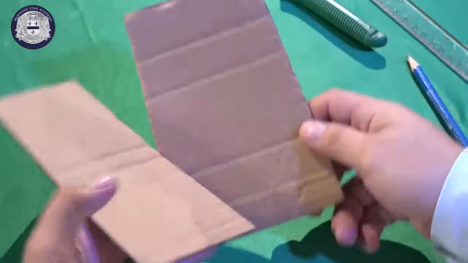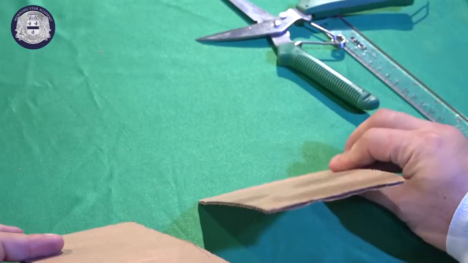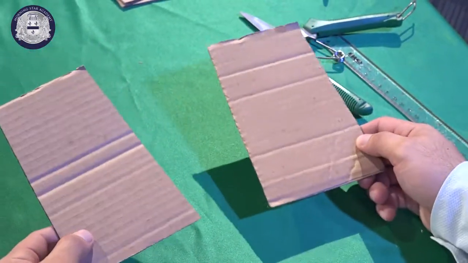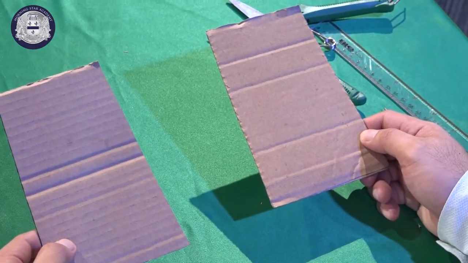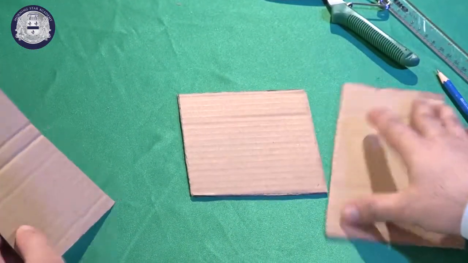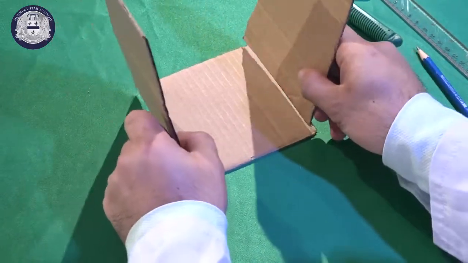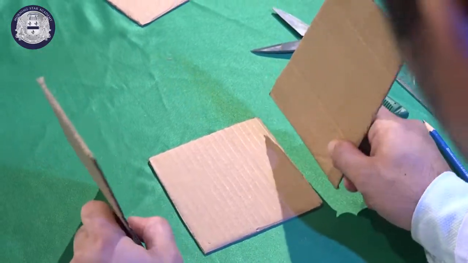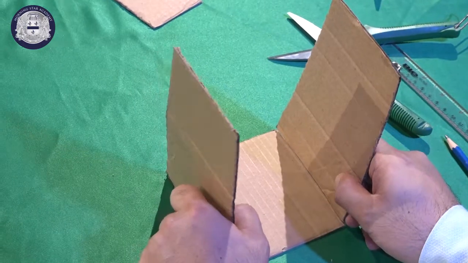So we have now a pair of this shape, and then this will make our base for our project. We will glue this to the square that we made, this one.